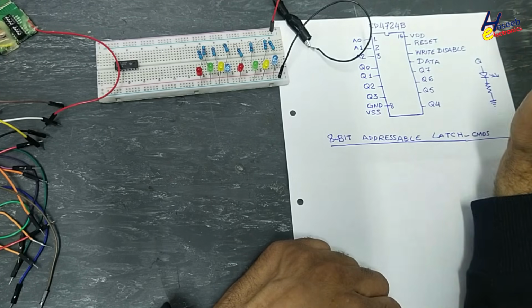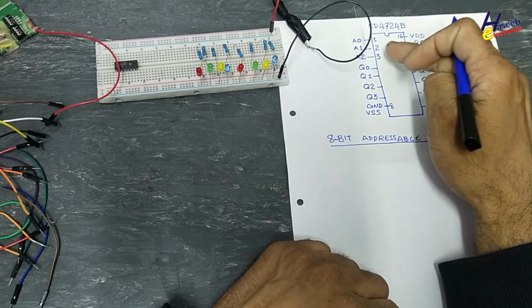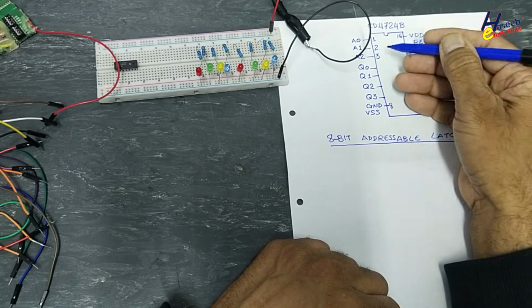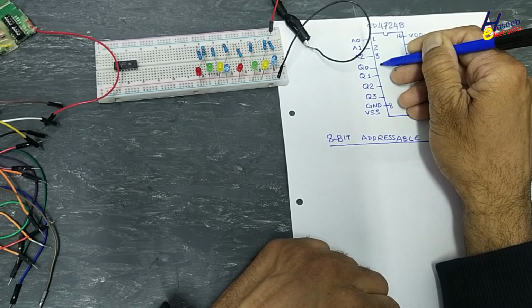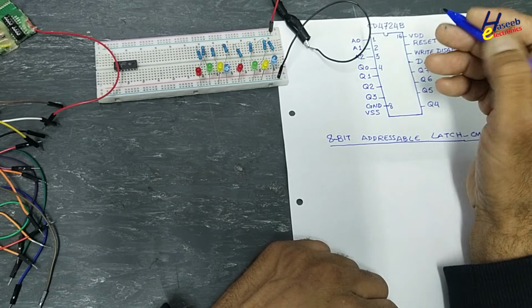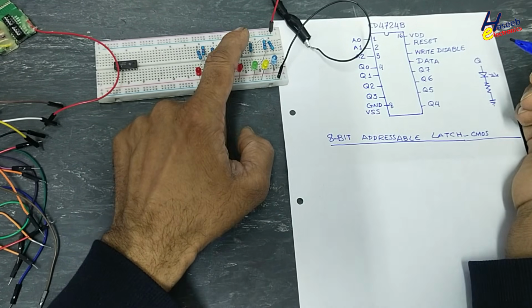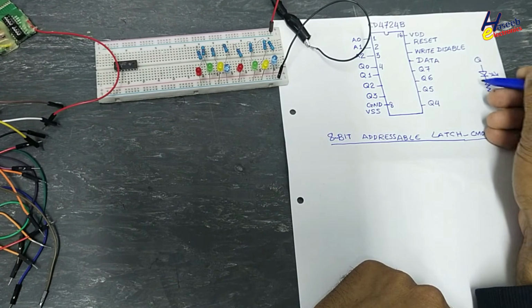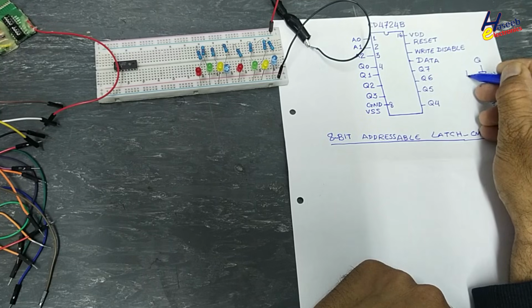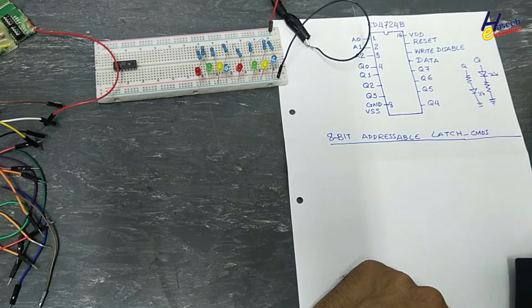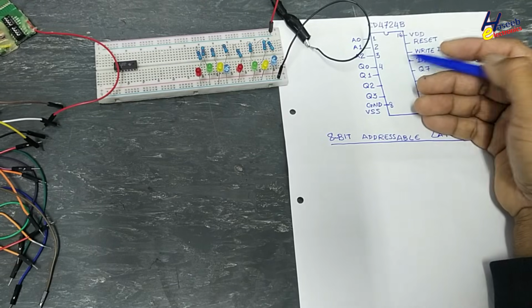Pins 1, 2, 3: address inputs. We will see what the address inputs are, and 8 outputs. Q0 output from pin number 4. I am using an LED and resistor. You can use it like this or you can use another way to indicate the output. First output from pin number 4.